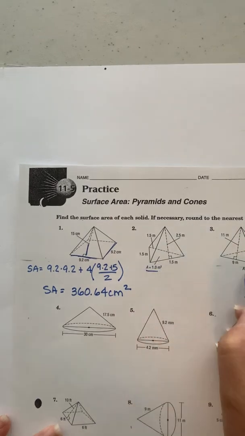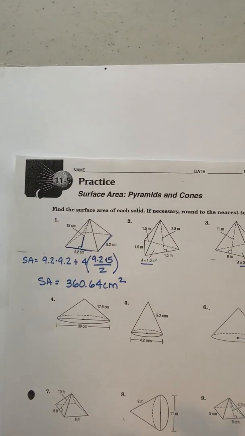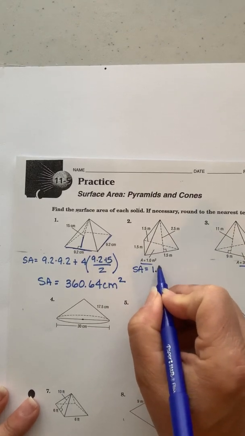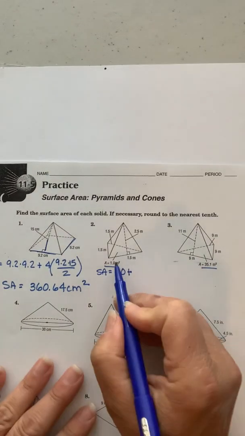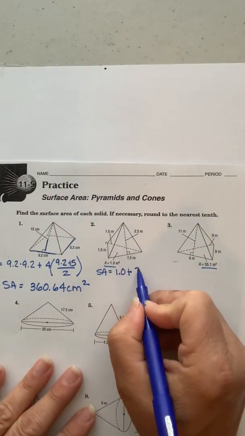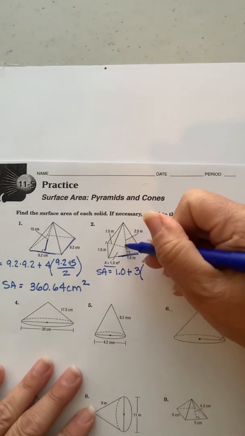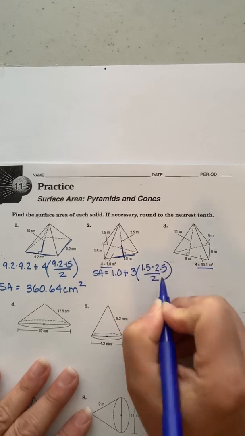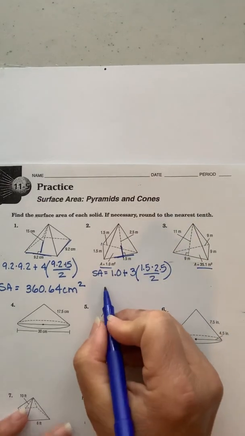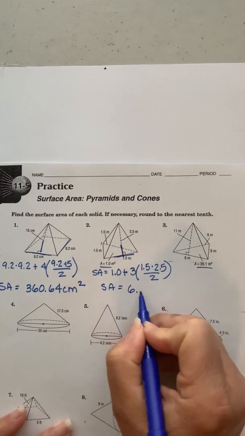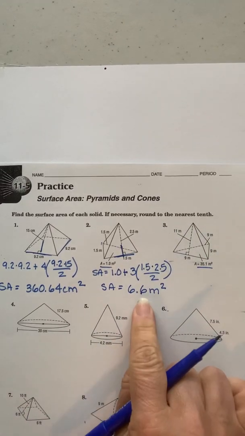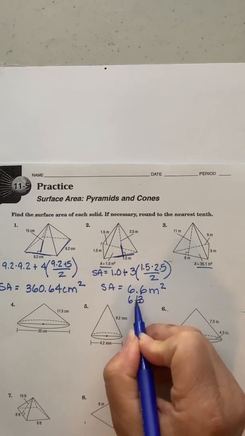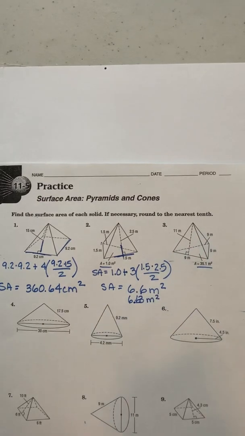The triangles, remember, those all already have the area already done for you. So that's the ones where you're going to say the area of the base 1 plus, because it's all the same all the way around, there are 3 triangles that have a base of 1.5 and a height of 2.5 divided by 2. So this is the area of the triangle, and there's 3 of them. Type it all in and you get 6.6 meters squared. I think it comes out to 6.625. So some people might put 6.3, sorry, some people might put 6.625.